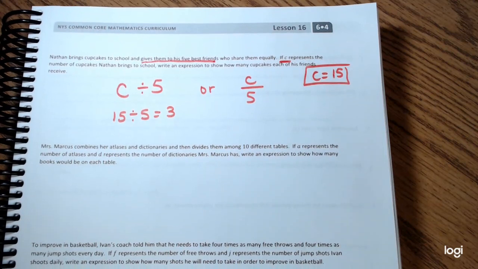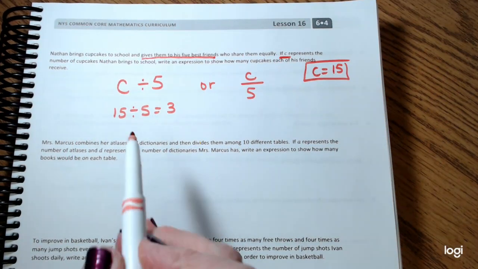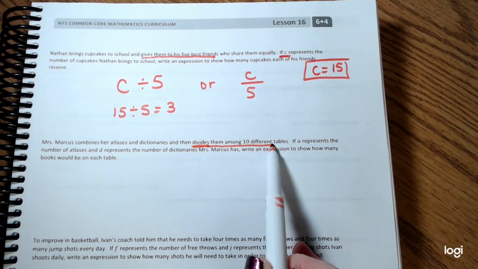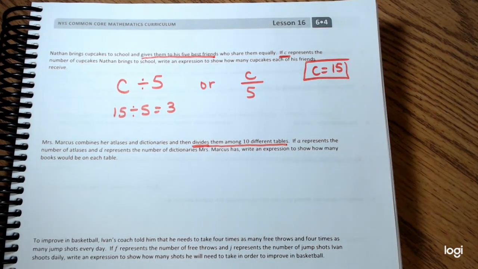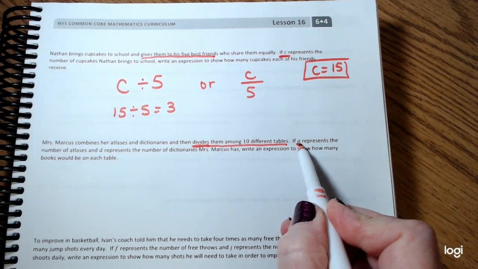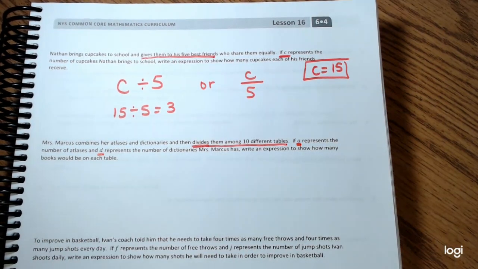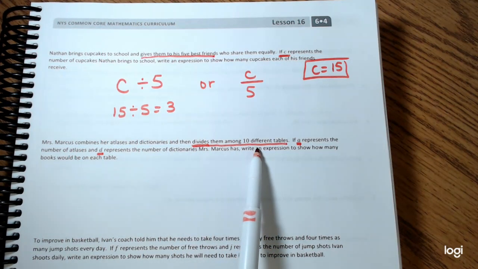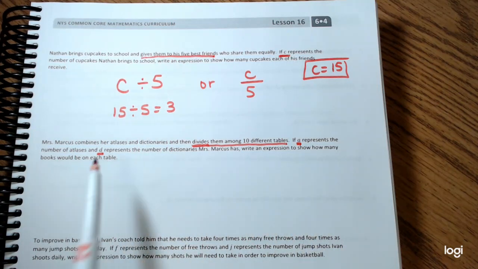Mrs. Marcus combines her atlases and dictionaries. Oh, I wonder if you guys know what those are. And then divides them among 10 different tables. If A represents the number of atlases, and D represents the number of dictionaries Mrs. Marcus has, write an expression to show how many books would be on each table. So she's dividing them among 10 tables, and she's putting the atlases and the dictionaries together. How would I write an expression for that?